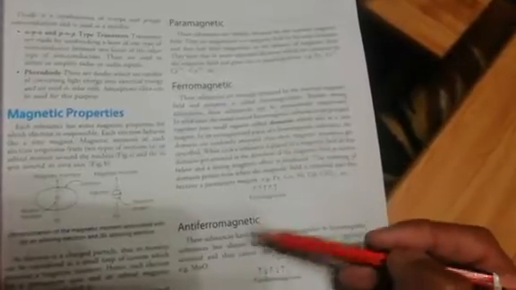Then we have studied magnetic properties. Magnetic properties are of three types. They are diamagnetic, paramagnetic and ferromagnetic. And ferromagnetic is further divided into three parts due to its domain, that is antiferromagnetic, ferrimagnetic and ferromagnetism.